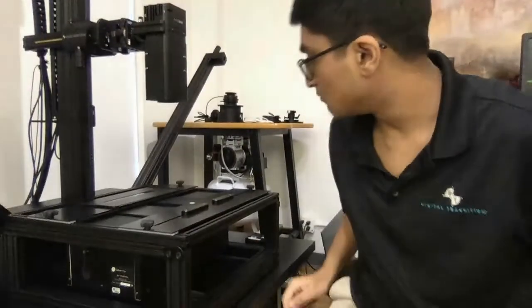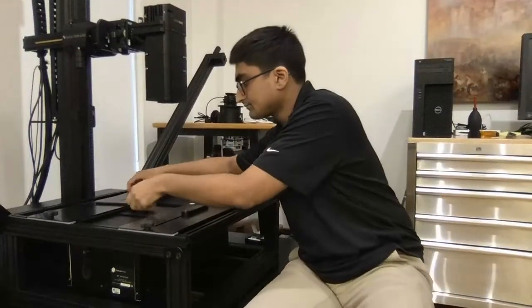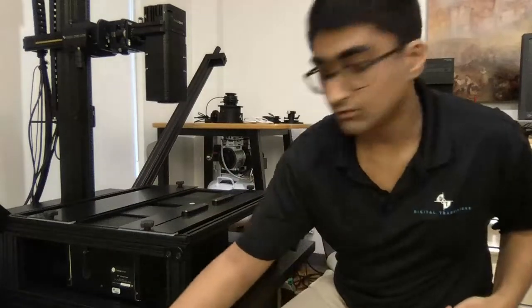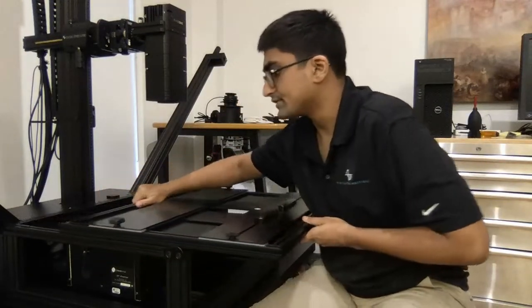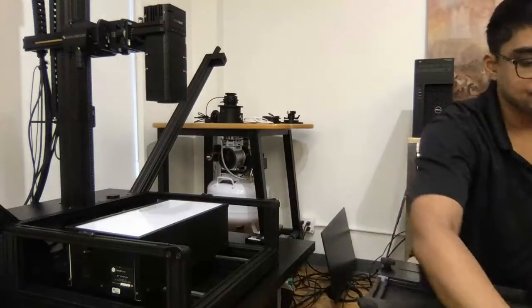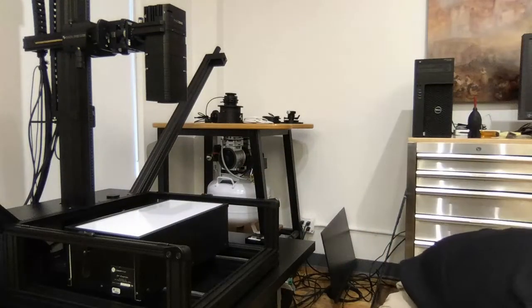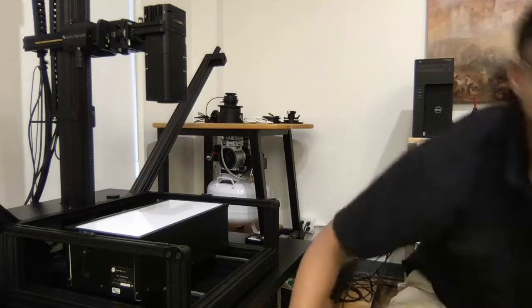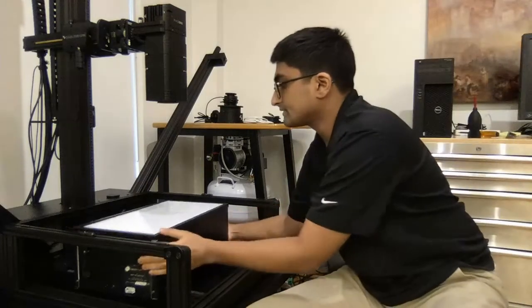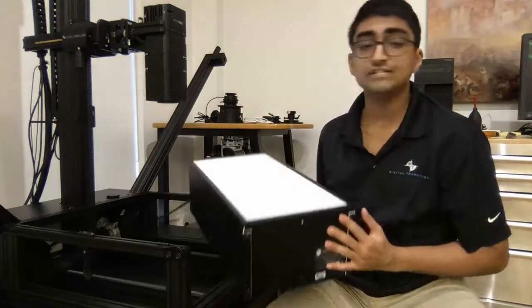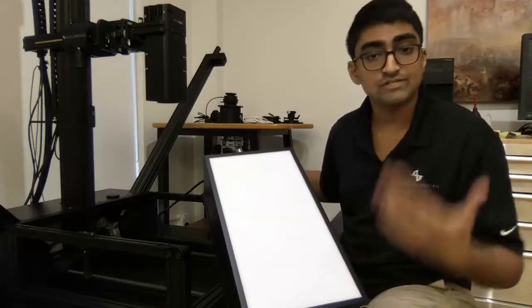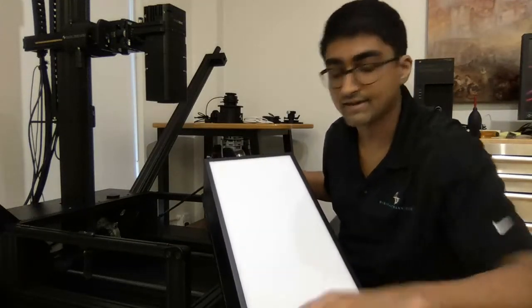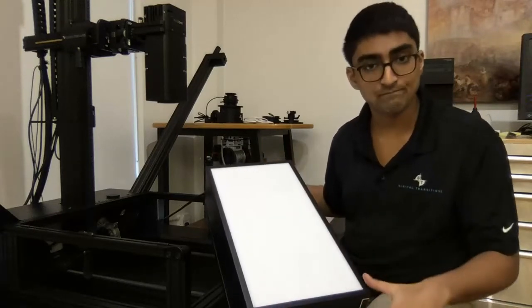So let's take a look at what we're working with here. With an enlarger, we would start with a light source. In this case, our light source is a DT Photon LED. This is a light box that's designed specifically to have a high CRI and very even illumination.